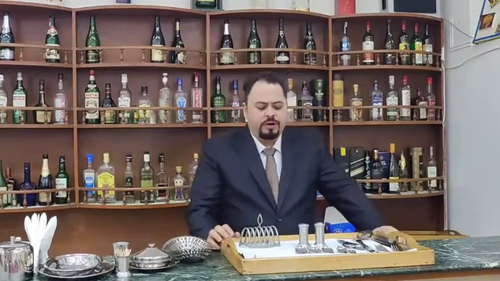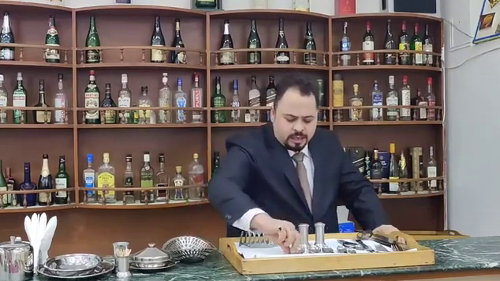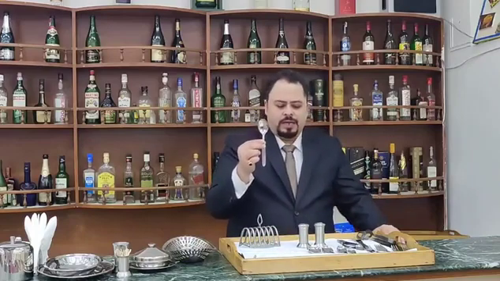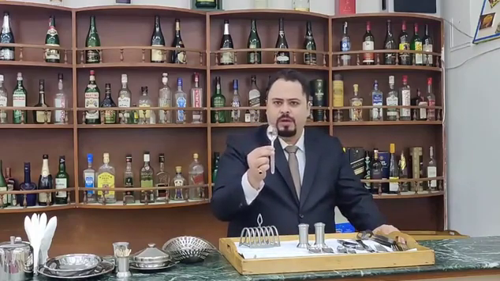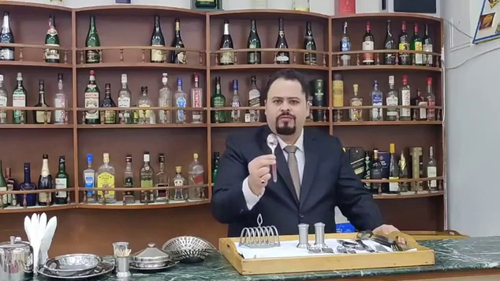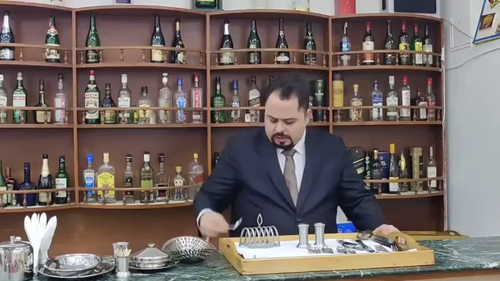Now I'm going to show you a few more things. This one is called AP spoon or a tablespoon, which is used for consumption of any gravy items or sauces which are being served to you in the restaurant.